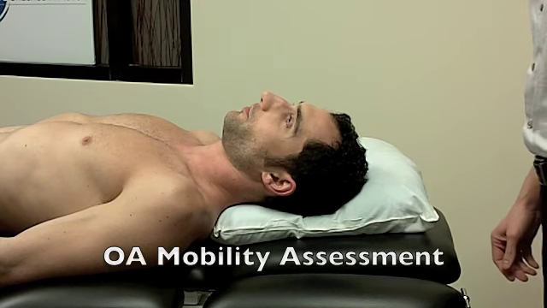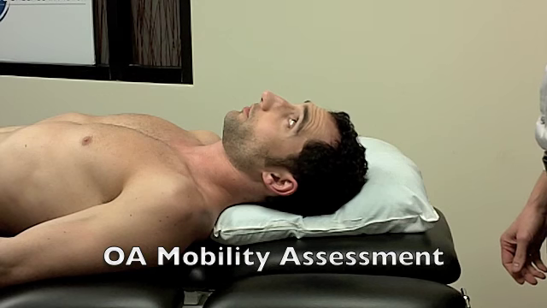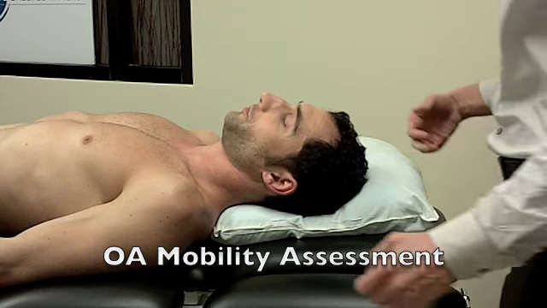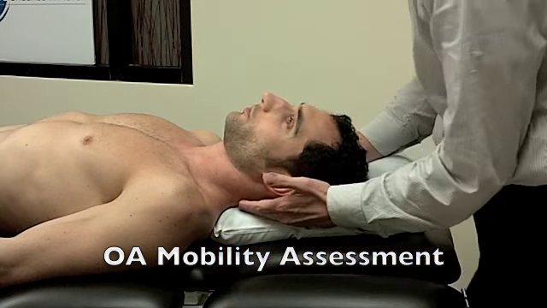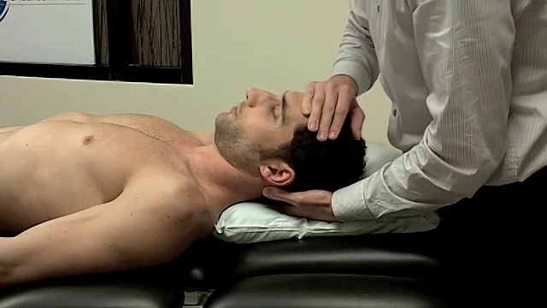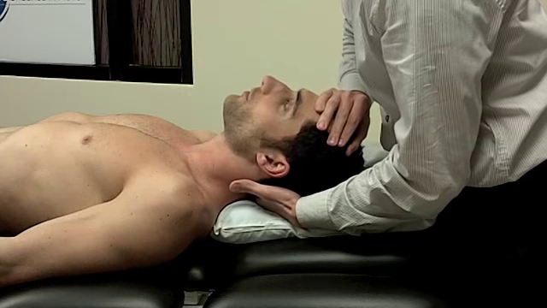In supine, assess OA mobility with craniocervical flexion and extension. Typically, OA extension is not a problem. Most patients will have difficulty with flexion. For this, the neck is rotated approximately 30 degrees and side bent slightly in the opposite direction.